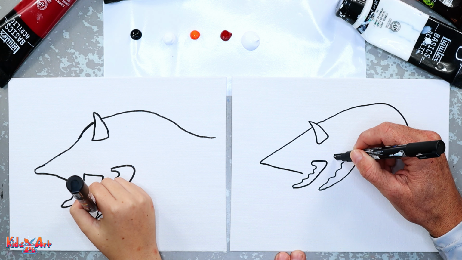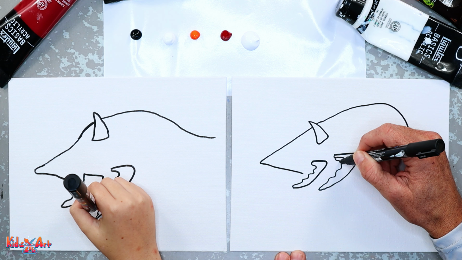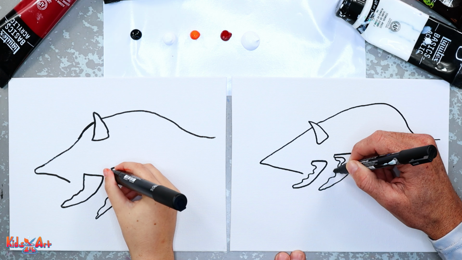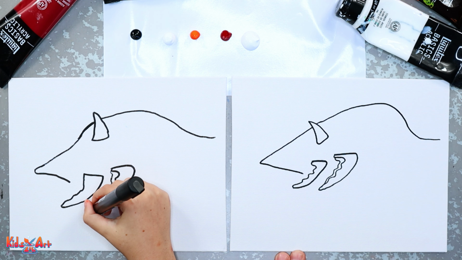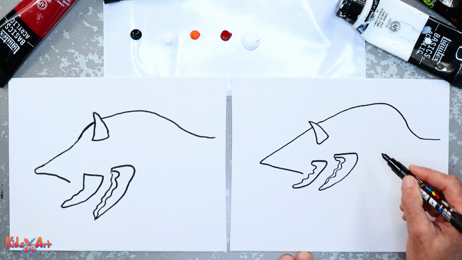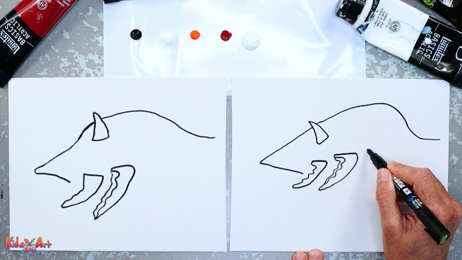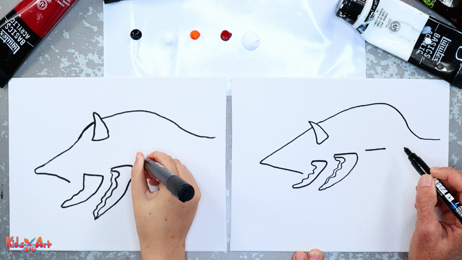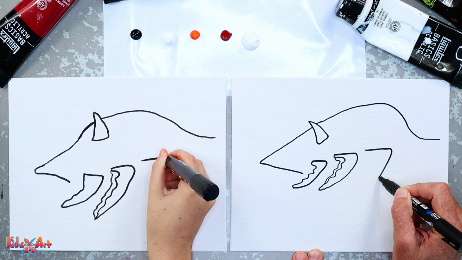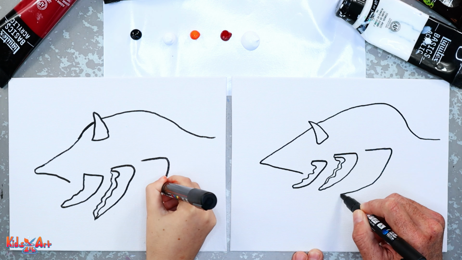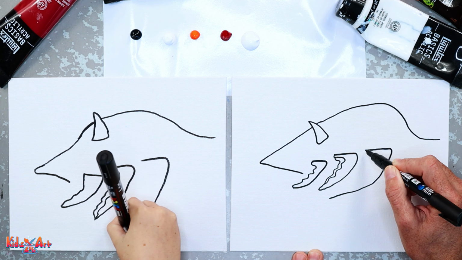And then do another line that parallels it, and then kind of disappears. Okay? And the third one is going to be the longest one and the biggest one. And again, it's going to come down. And this one's going to be pretty big.